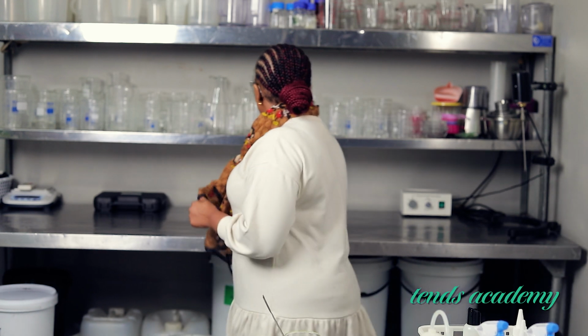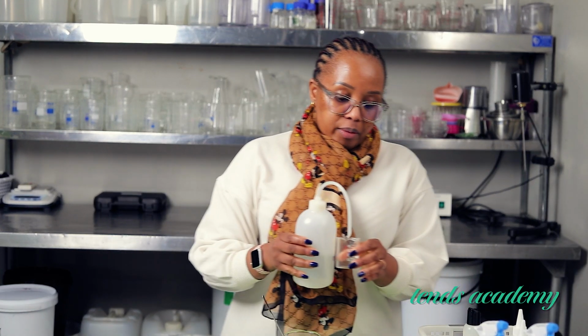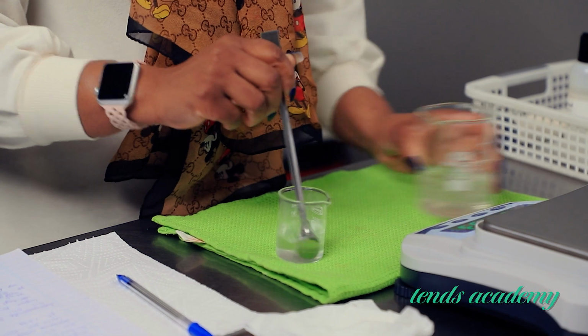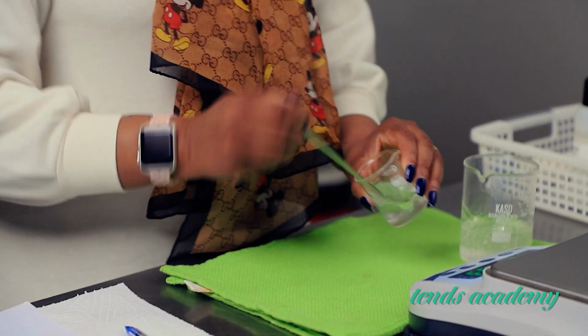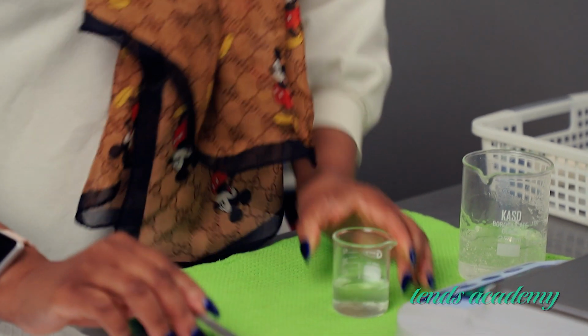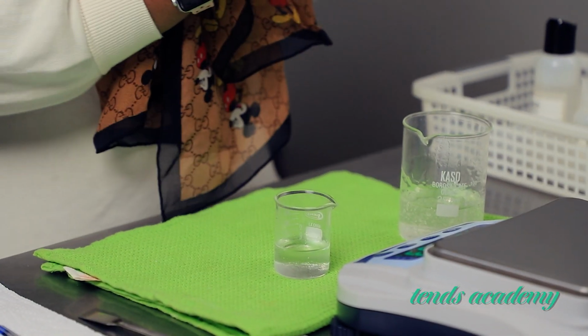So for us to be able to check the pH, I am going to add a little bit of water in here, because the gel is a little bit thick. I'm going to add it there, and then I'm going to mix so that we get a lighter version so that we can check our pH. All right, as mentioned, our pH needs to be between 3 and 3.85.